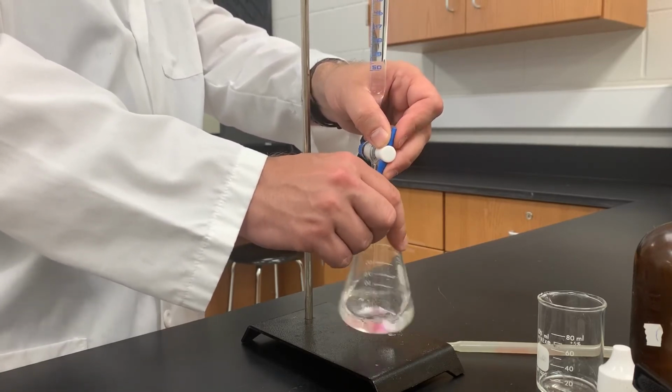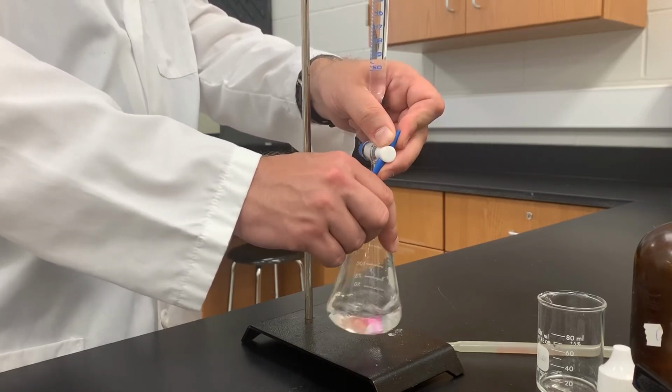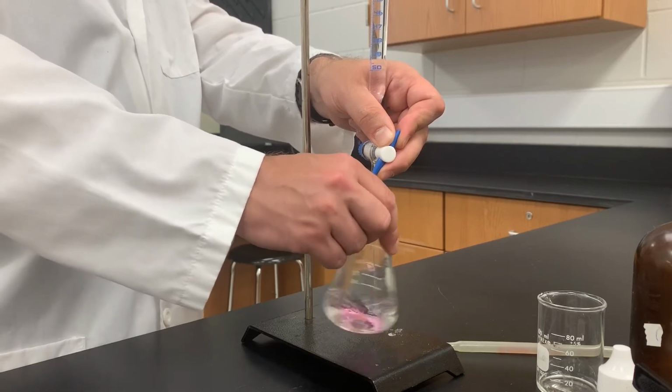You can start to see a little bit of a pink color that's staying around, so I'll slow things down a little bit until the pink becomes more persistent.